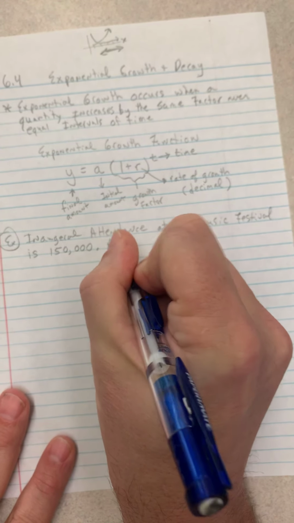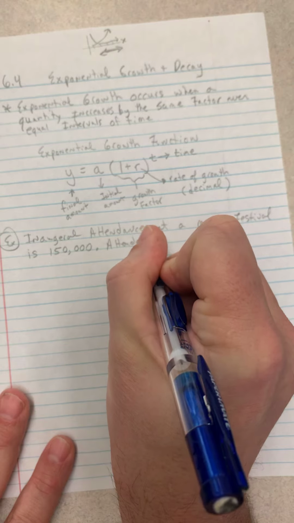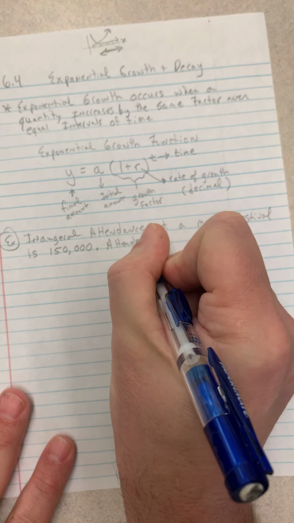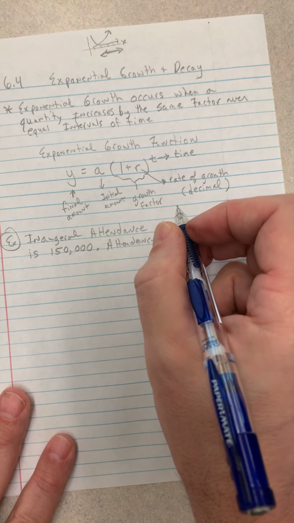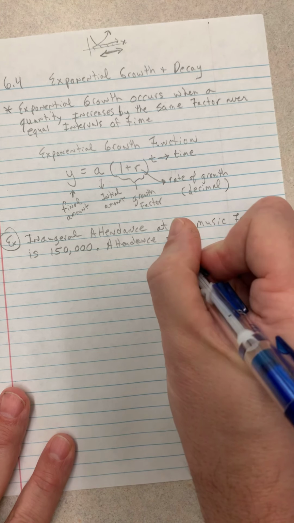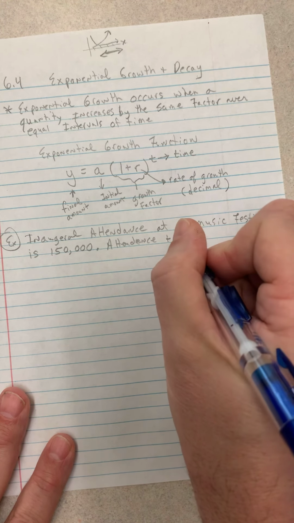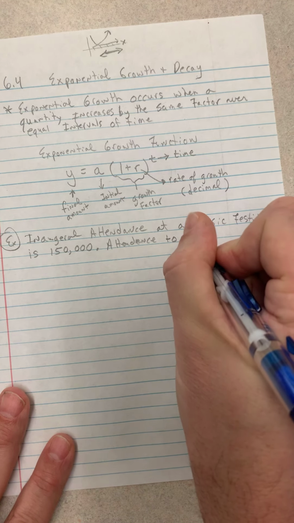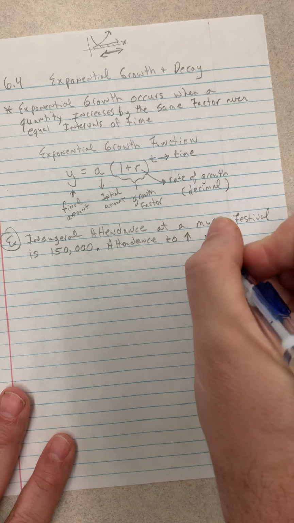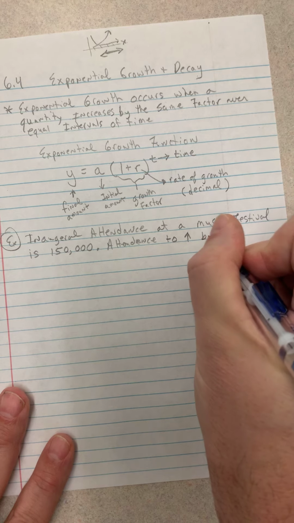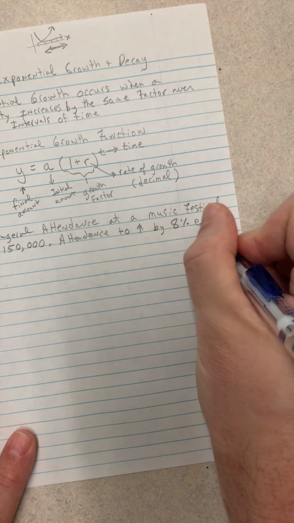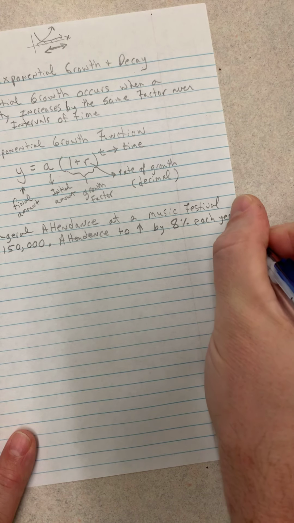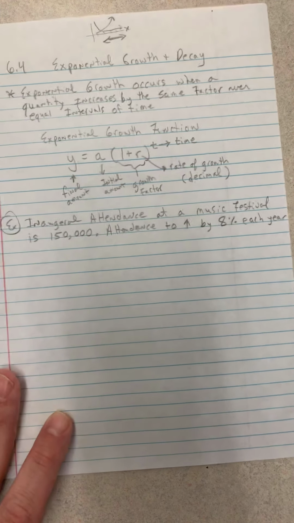They expect the attendance to increase by 8% each year. So let's just set the scene again.